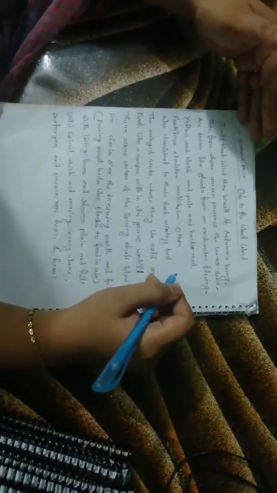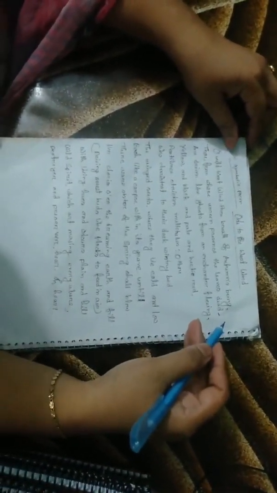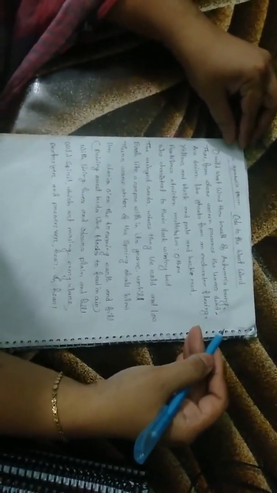Okay, let us see the poem. Here, there are 14 lines in the first canto. First of all, I'm reading out the lines and then explaining it. Just listen attentively. He says, "O wild west wind, thou breath of autumn's being."